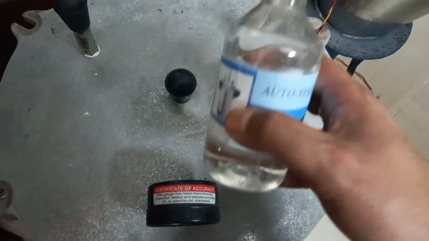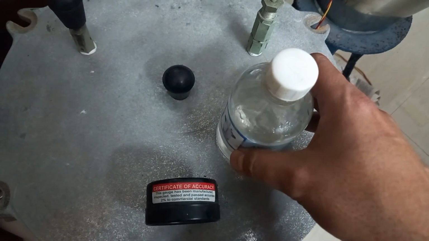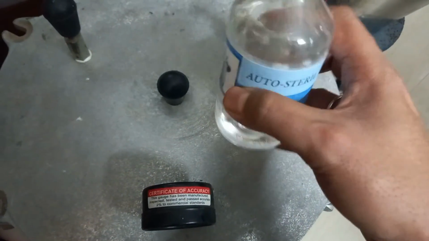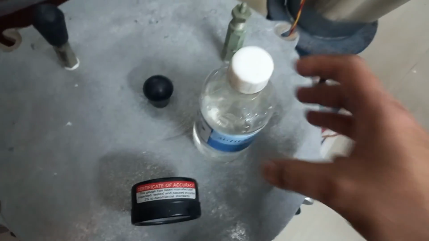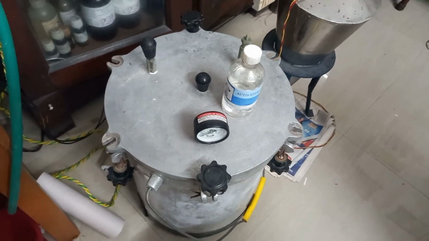So this solution you can use. It is used as 50% isopropyl alcohol and 50% glutaraldehyde in 100 ml of water. So this is all about our autoclave.